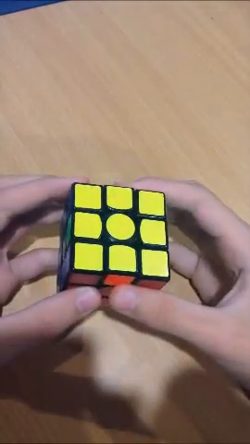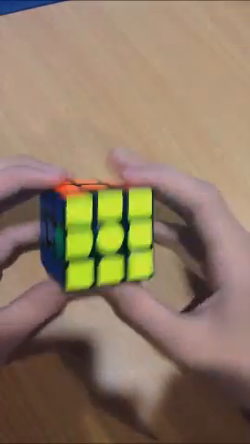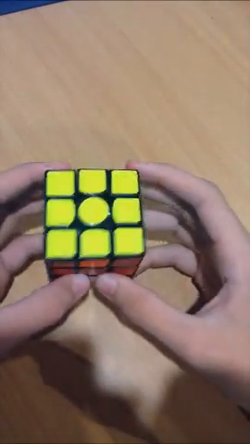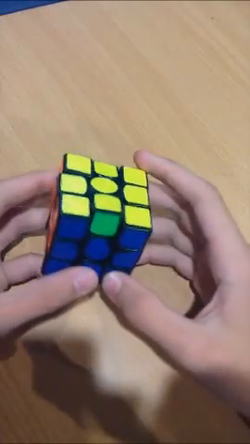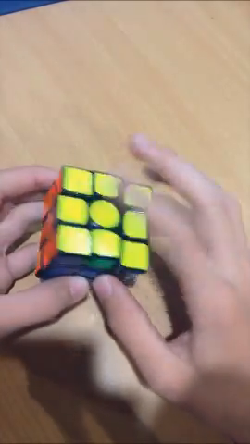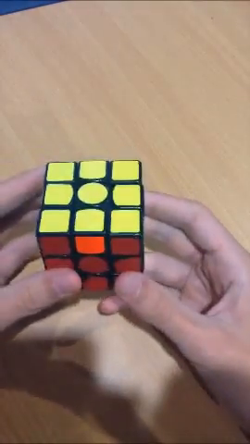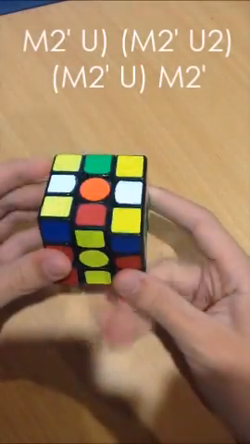Okay, so the next algorithm is very similar to the last one. It's the H-perm, and in this one you're swapping the adjacent edge pieces. You can hold it any way because it'll be swapping them adjacent, and it goes like this.